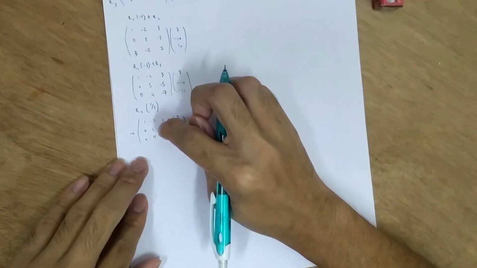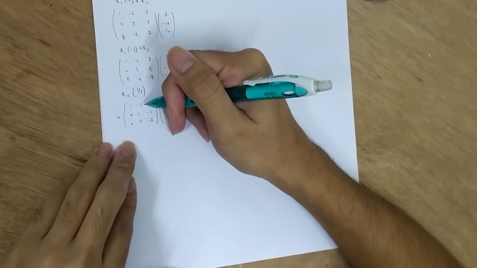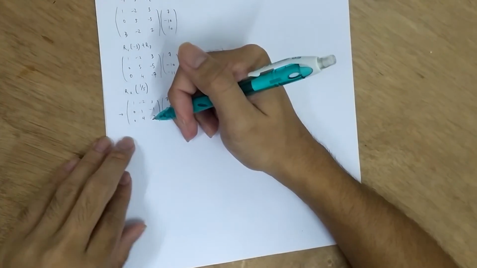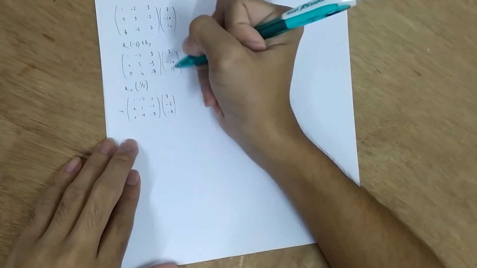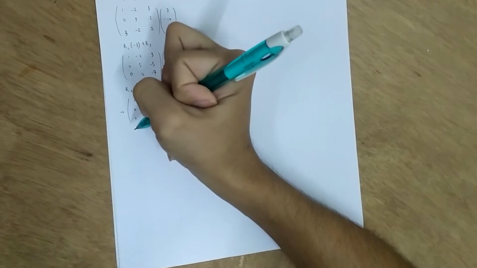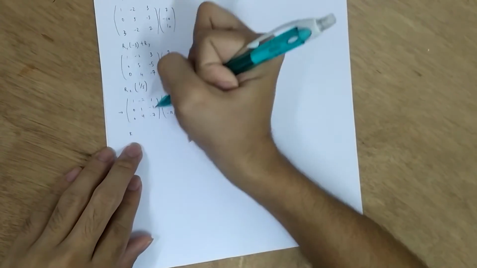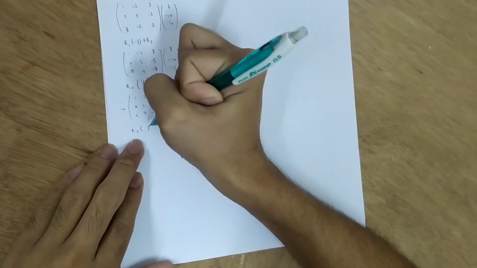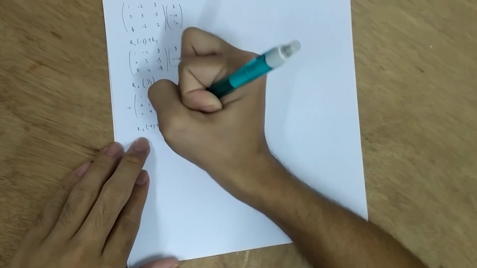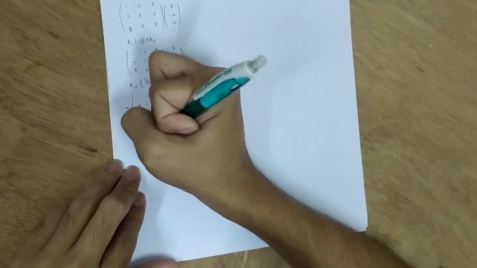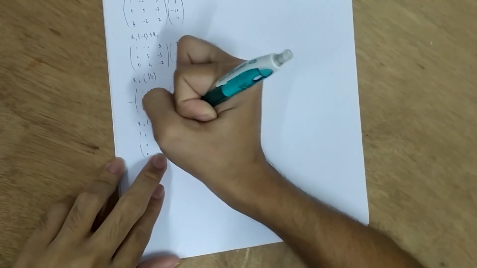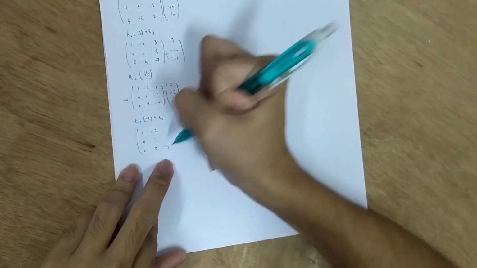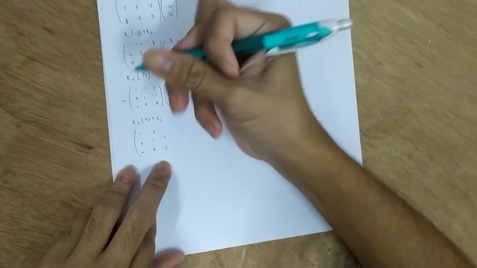After I solve row 2, I can choose either row 1 or row 3. I choose row 3 to proceed. For row 3, I also use the same formula, but now I use row 2, because it is 1. So I use R2 multiplied by negative 2 plus R3, so it becomes 0. 1, 0, 0, 2, 1 and 0. So here is negative 3, negative 1 and 3.